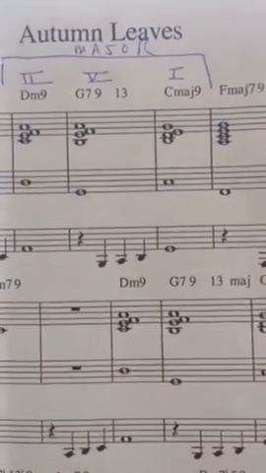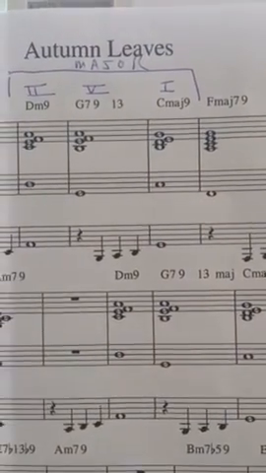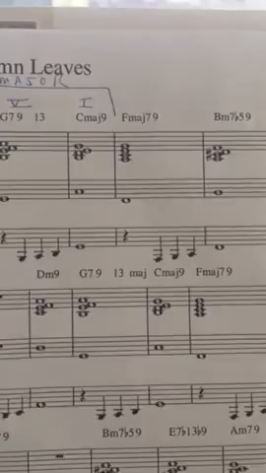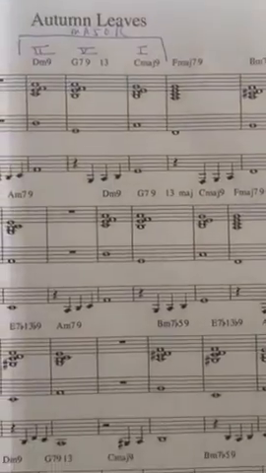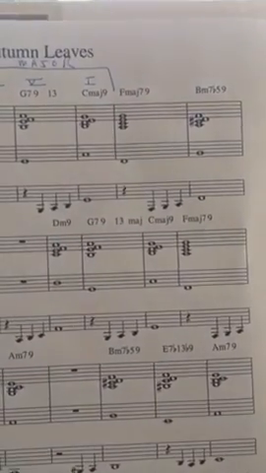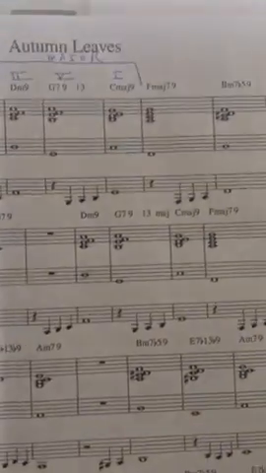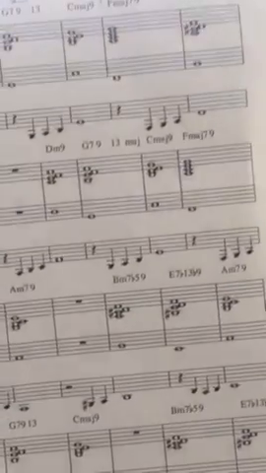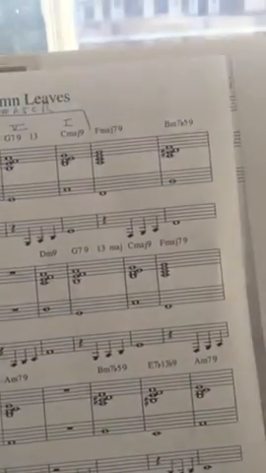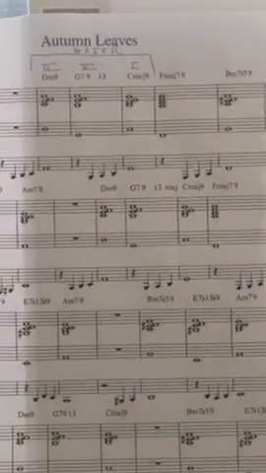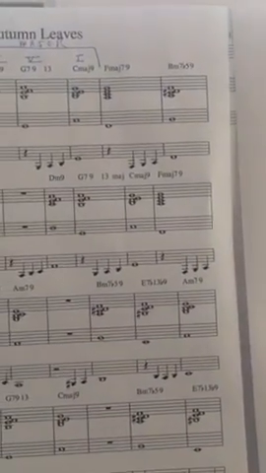But you note, in fact, it's been made slightly more complex because it's got a D9, so it's got a 9th interval, which gives quite a more interesting sound. The G7 has also got a 9, but it's also added a 13, so you can see that you can build a chord up, you don't have to stop.